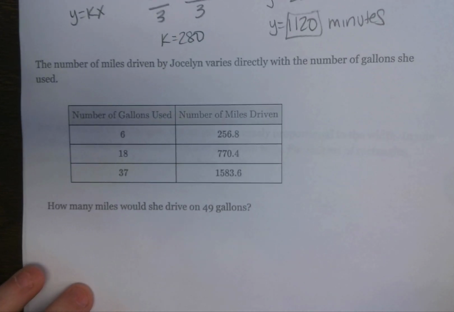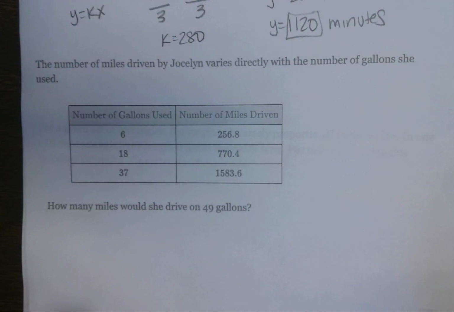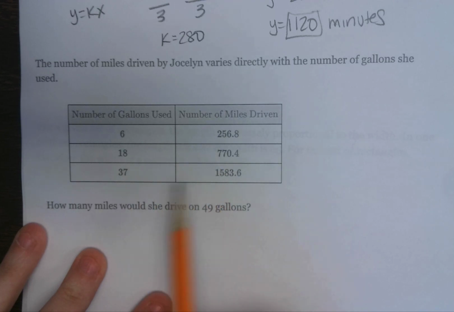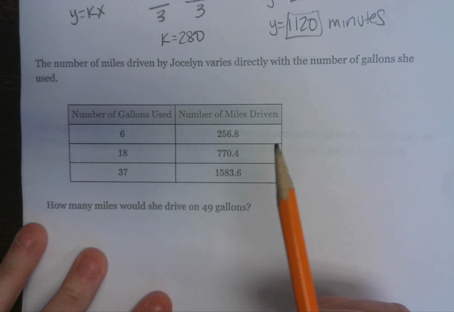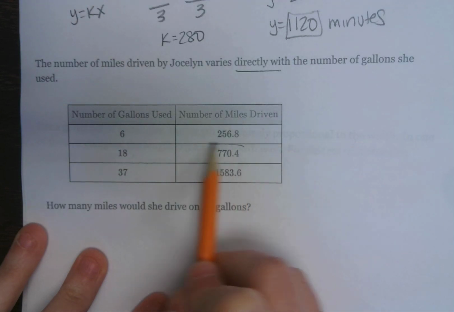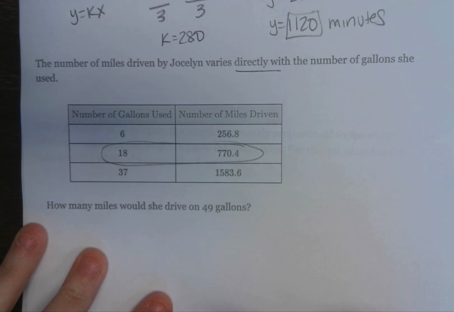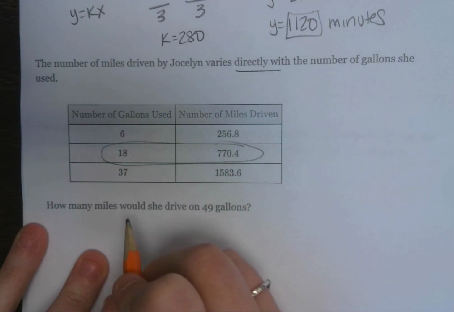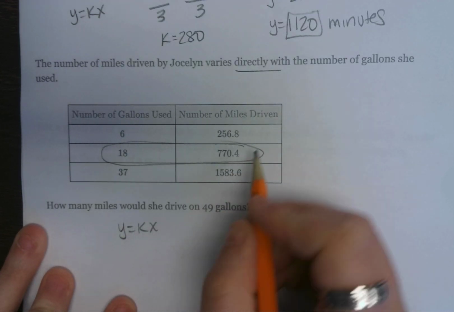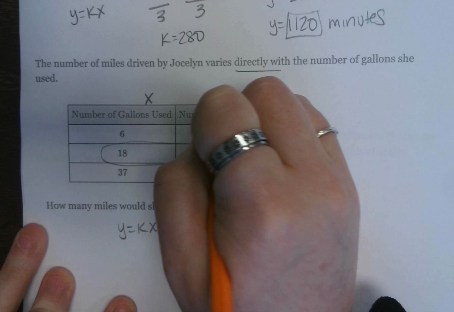For the second type here, this looks weird because it's a table, but it's really not as terrifying as it is. It doesn't matter which set you pick here. You could pick the first set, second set, or third. Either should give you the same. This one tells you it's direct. I'm just going to pick the middle because it doesn't matter which one we pick here. So it's direct, so I do y equals kx. This is my x, this is my y.